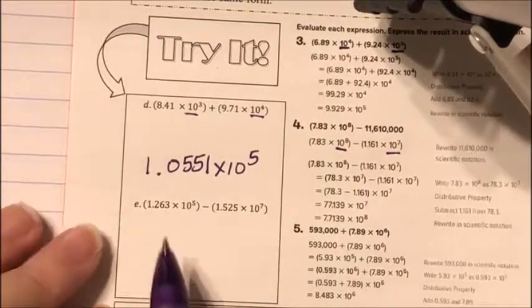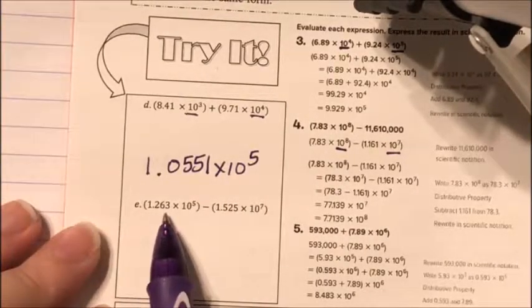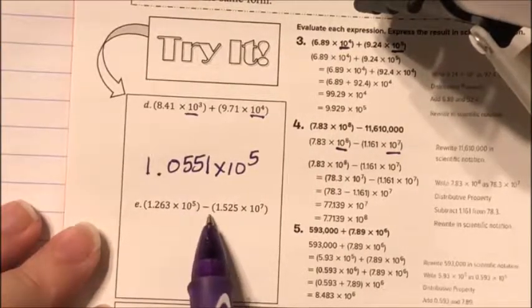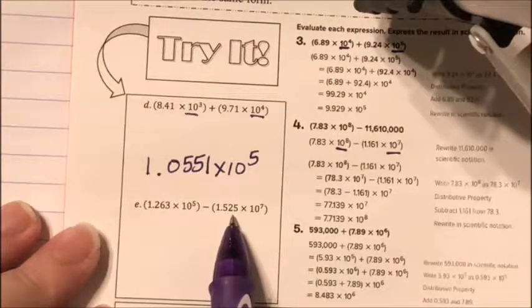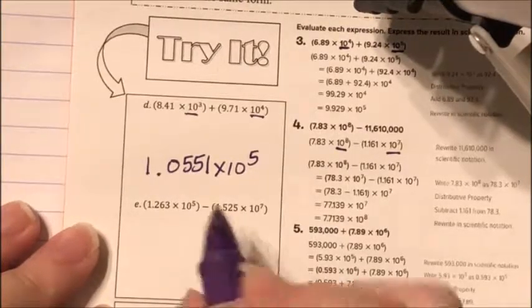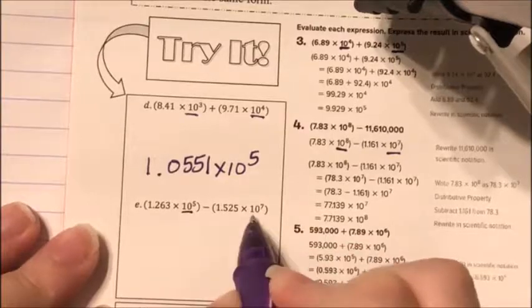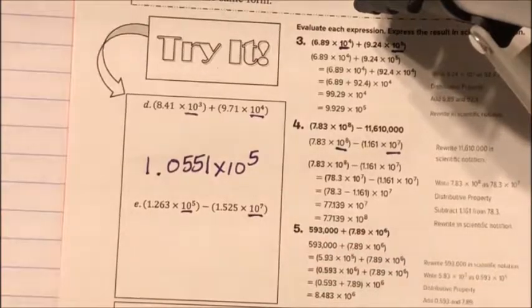All right, letter E says 1.263 times 10 to the 5th minus 1.525 times 10 to the 7th. Again, notice, not the same. Okay, so what I would like to do is I want to change one of these so that they are the same. Okay, so I'm going to come over here. Okay, so I just want to rewrite the problem.